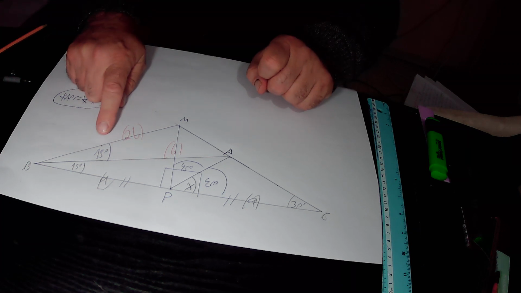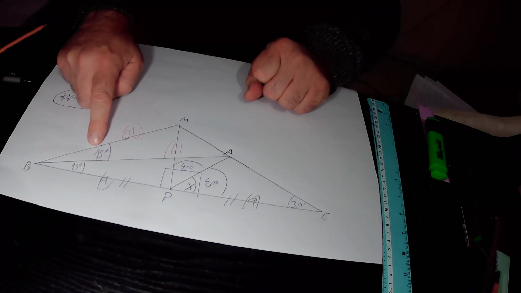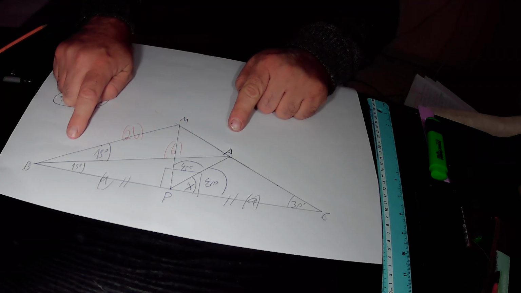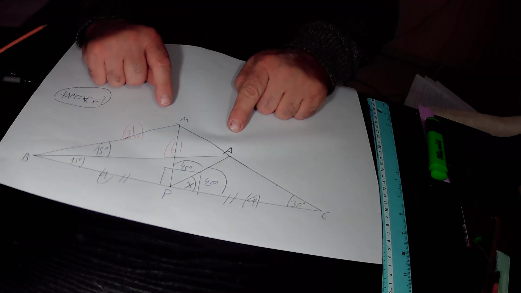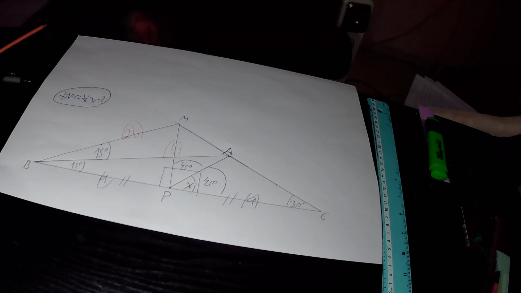The first half is 15 degrees and the second half is also 15 degrees. So AB is the angle bisector of the big associated triangle, triangle MBC. Therefore, we can implement here the angle bisector theorem that is also defined as Rule 19.